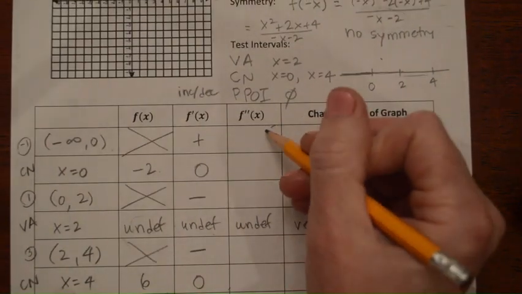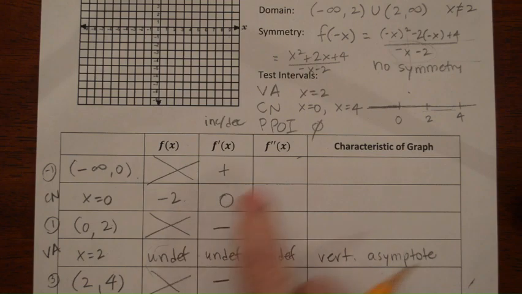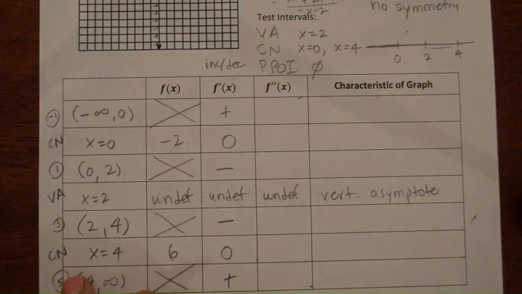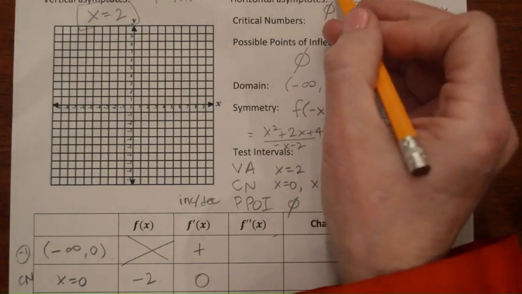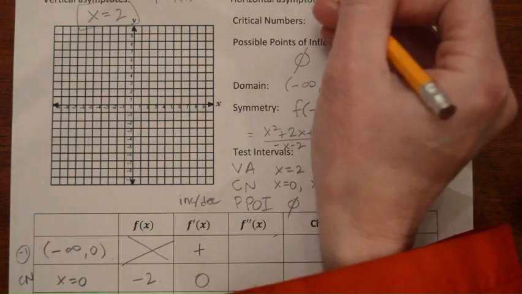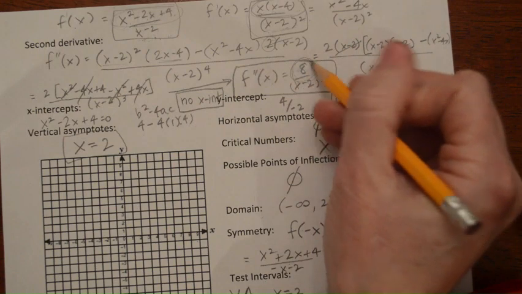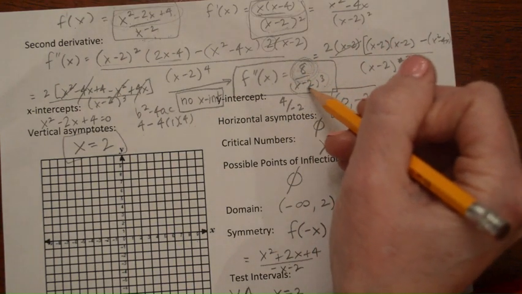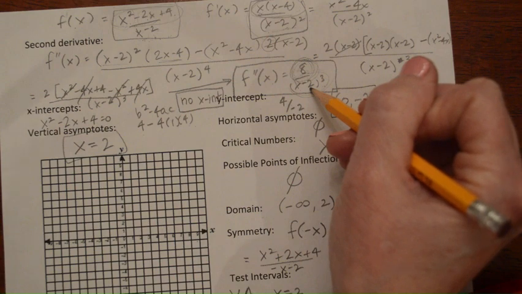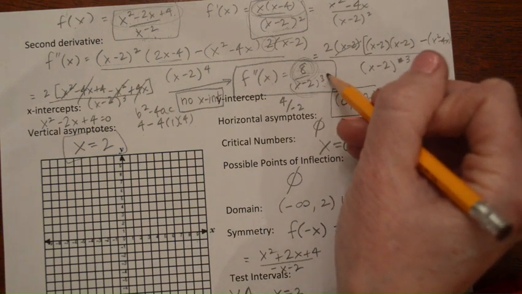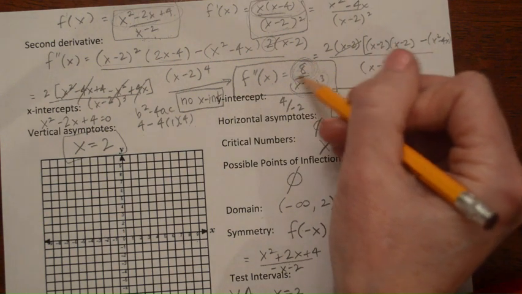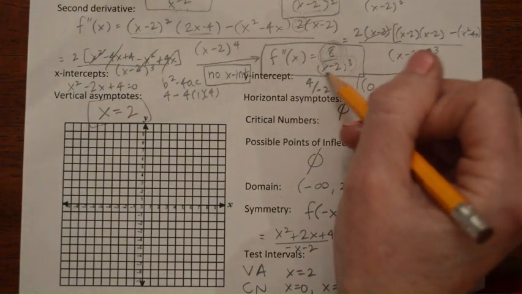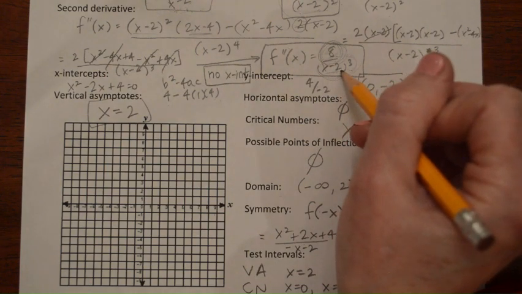All right, now we repeat the same thing again for this column, except this time we're plugging those test values into f prime of x, which is 8 over x minus 2 cubed. Again, 8 is always positive right here. So really, it's this factor that gets to decide. X minus 2 might be positive, it might be negative, but whatever the sign, cubing it is not going to change the sign. So the 8 is always positive, and this is just going to depend on whether x minus 2 is positive or negative.